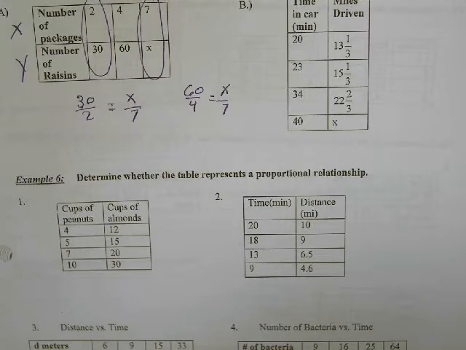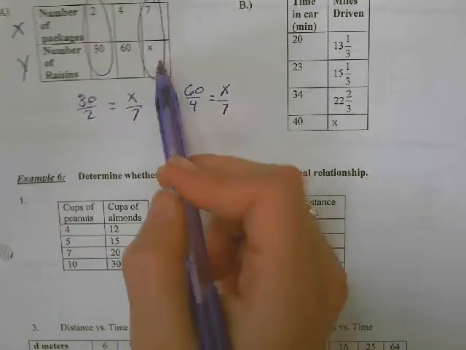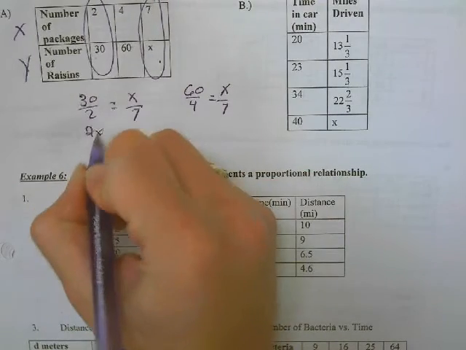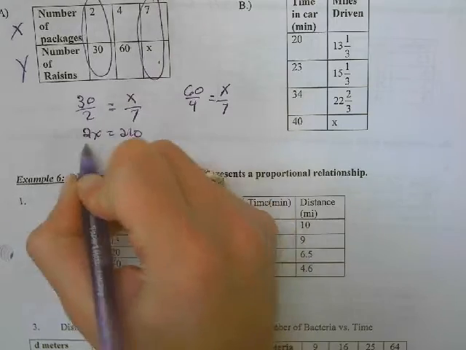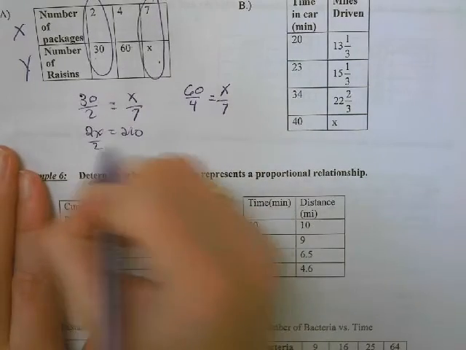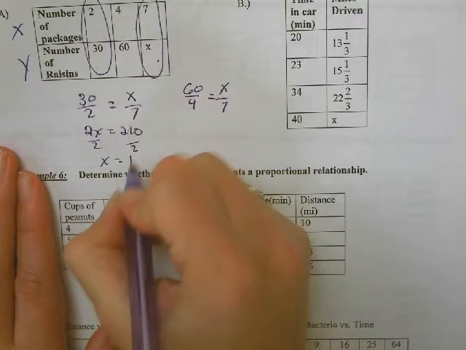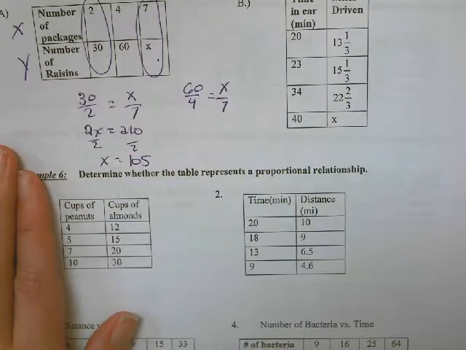You get the same answer as long as you use the one with the x with either of these other ones. So 2x equals 210. Get your algebraic equation. Divide each side by 2. And x should be 105.